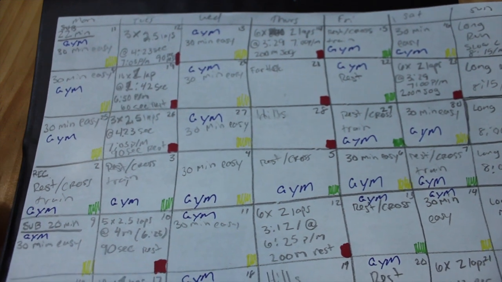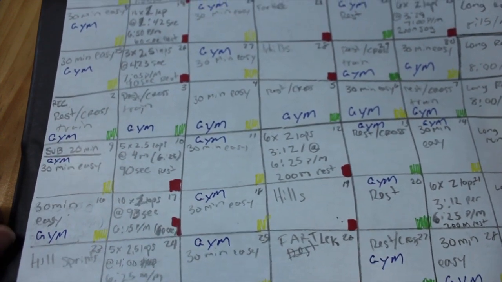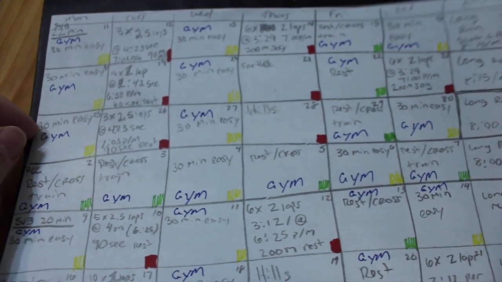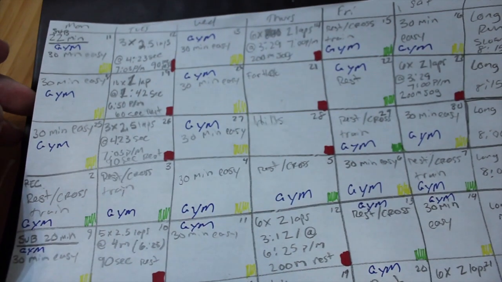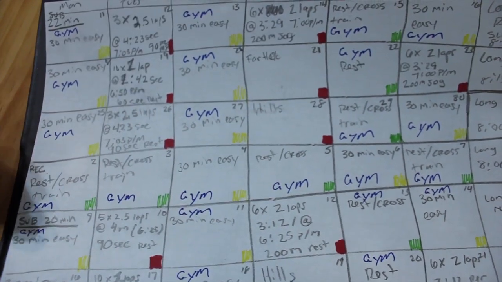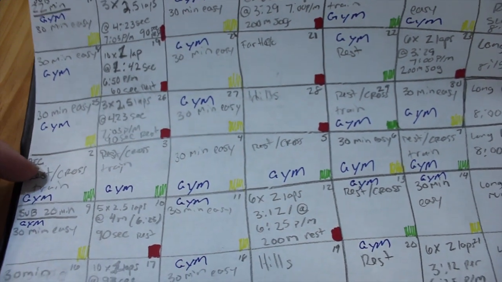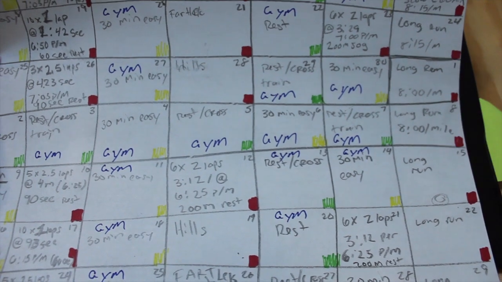So Mondays and Wednesdays are going to be either an easy run or a rest day with a gym workout. And then we have Tuesdays and Thursdays, as well as Sundays, as hard days. So Tuesdays and Thursdays are usually sprints or a hill workout or something like that, except for my rest week. So you can see the rest week is right here. On this day, I'm actually going to do a test run.